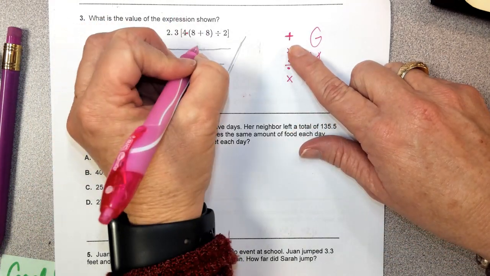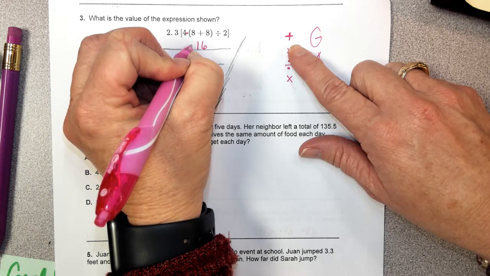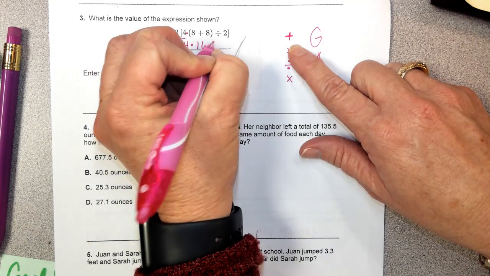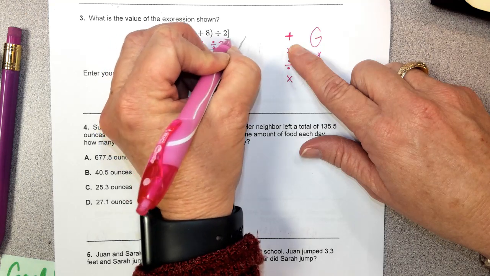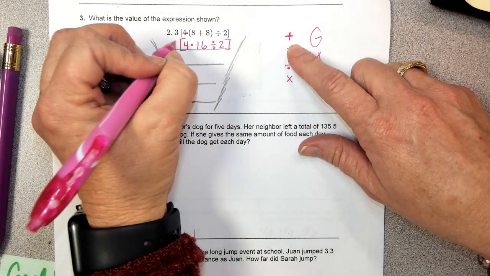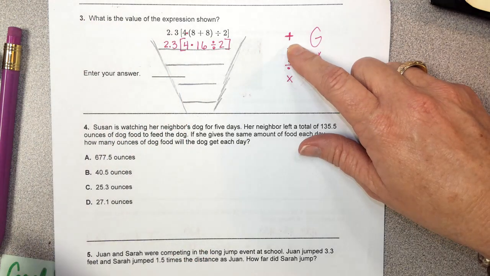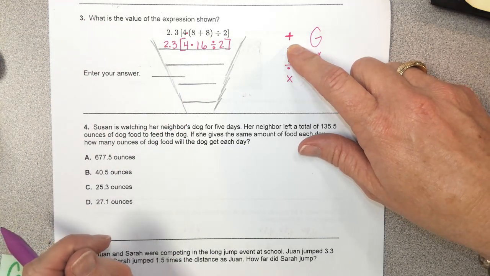8 plus 8 is 16, so I'm going to rewrite 16, and I'm going to drop down all the numbers that are inside that bracket first, bringing my bracket down, and then I'm going to write 2 3/10. I'm going to switch pens so that you can see what comes next.